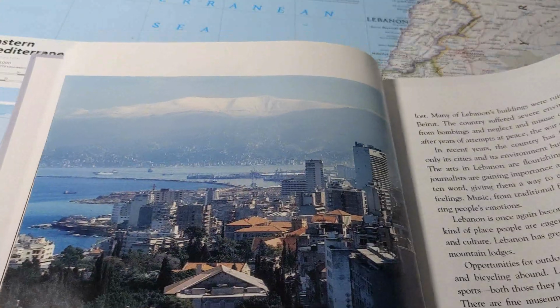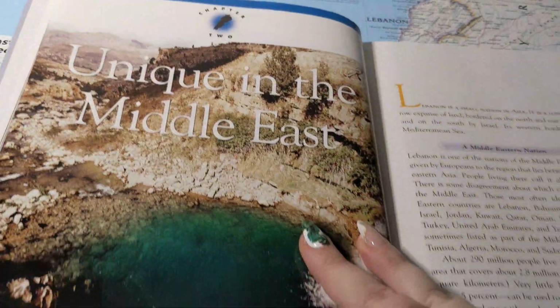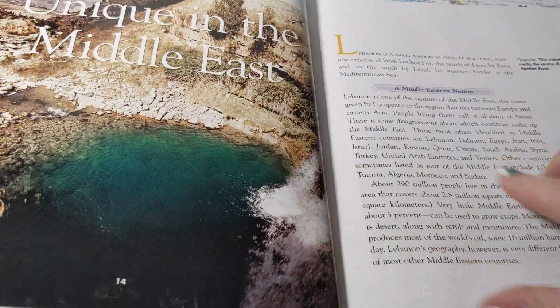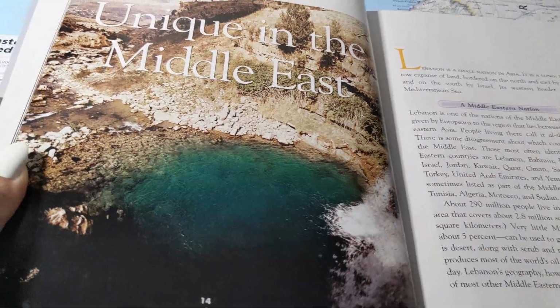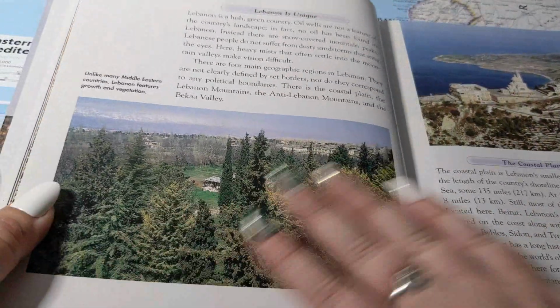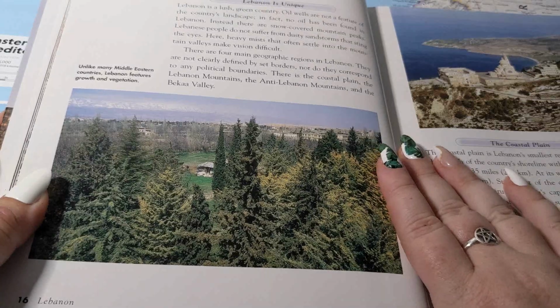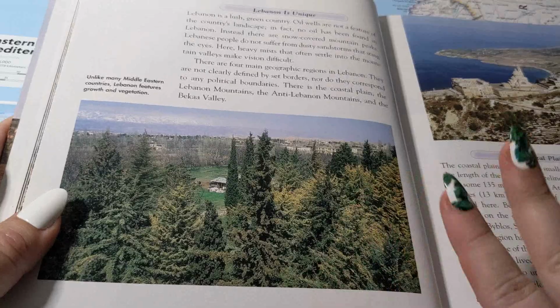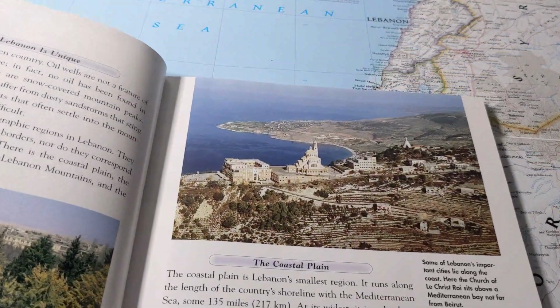Although much more of a drive to the mountains in California than Lebanon. Gorgeous little stream, waterfall here, into the water. So beautiful. Like, look at this. The mountains in the background, the lush green. It's such a beautiful place.